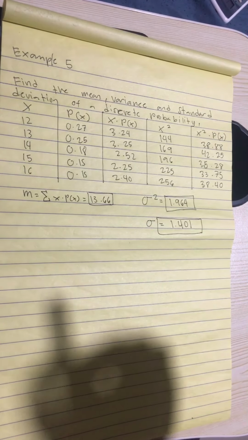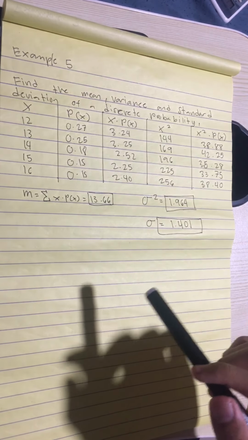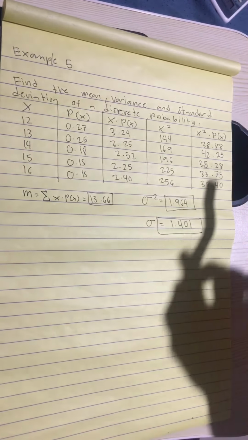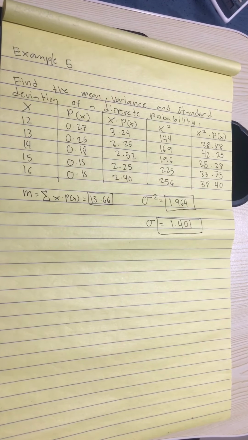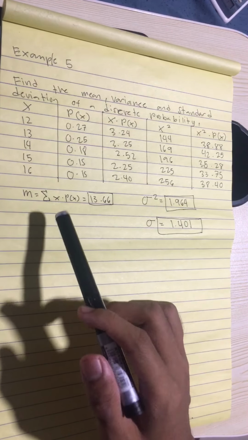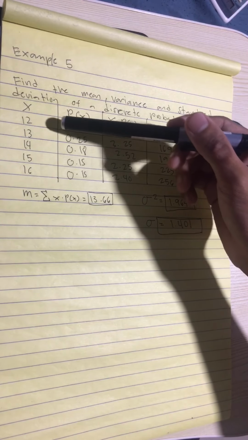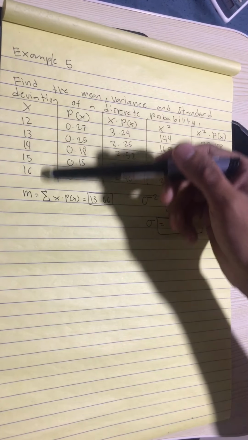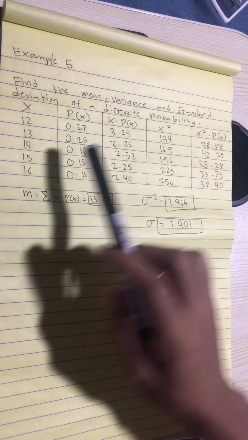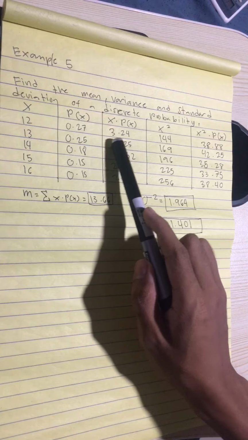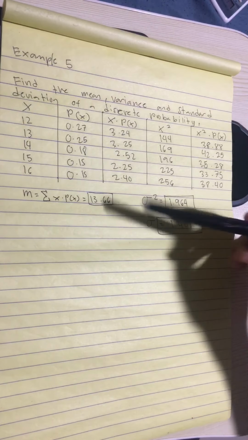So on to our last example, example 5. Same procedure, same formula in getting the mean, variance, and standard deviation. So getting the mean first, multiply the first column and the second column, which is the column value x and the column value p of x. So 12 times 0.27 is equals to 3.24, so on and so forth.